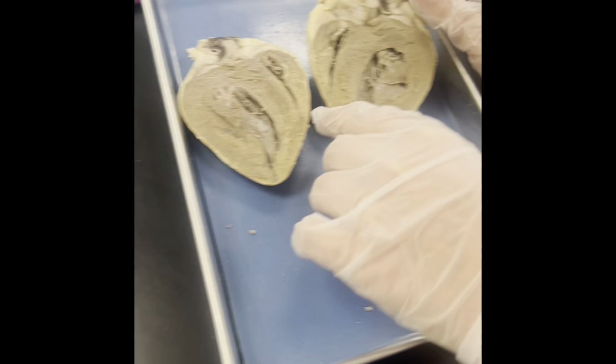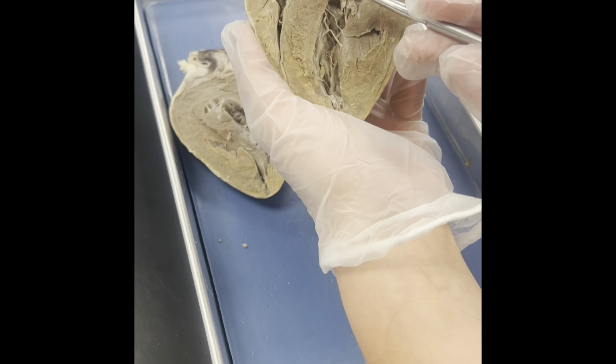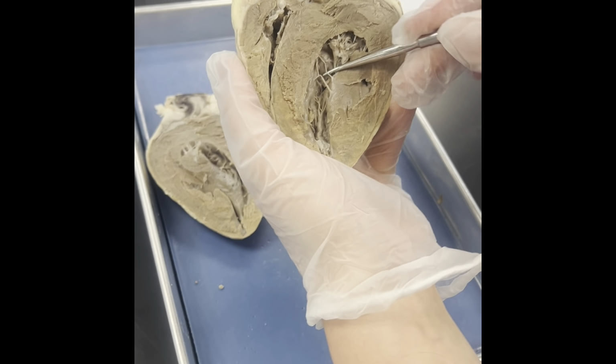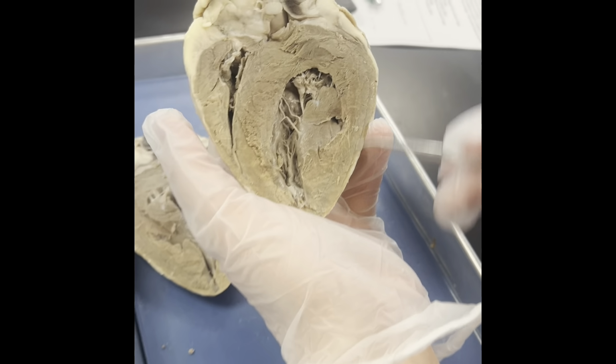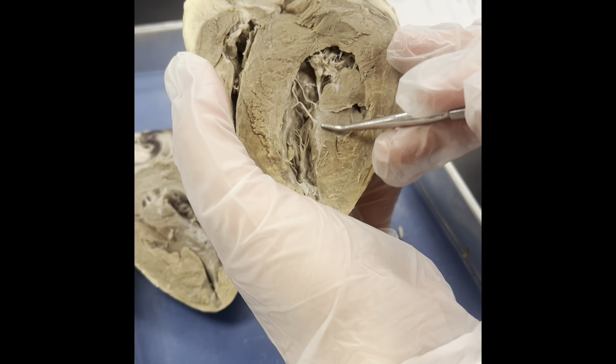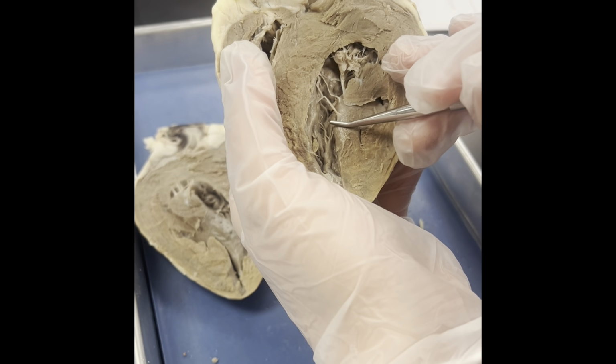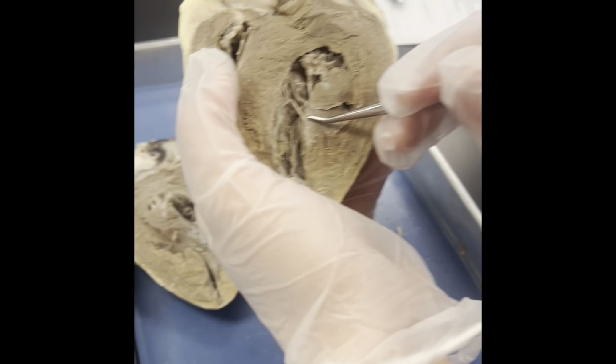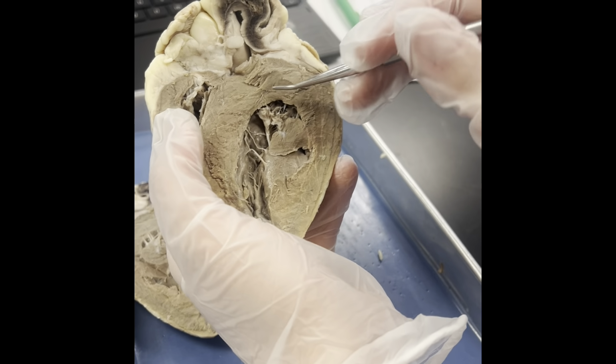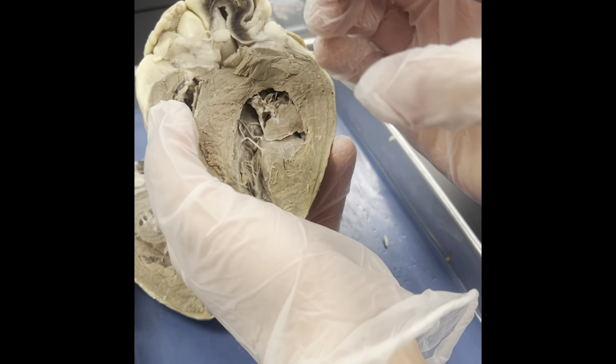Some other structures in the heart would be the chordae tendineae, which are these little white cords right here. The chordae tendineae are attached to the papillary muscles, which are these 2 right here at the edges. The papillary muscles contract, which pulls the cords down, which is what allows the heart to pump and to contract and beat.